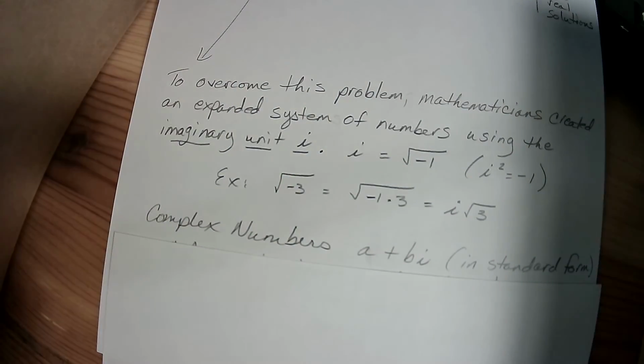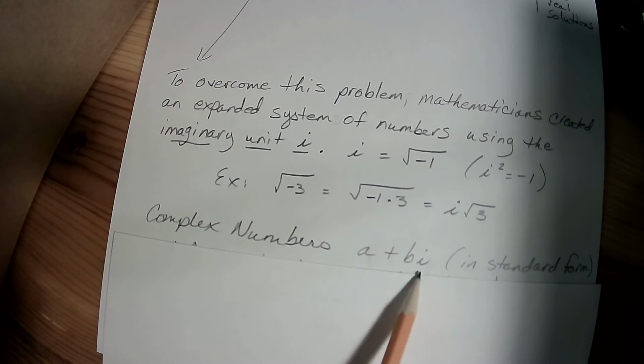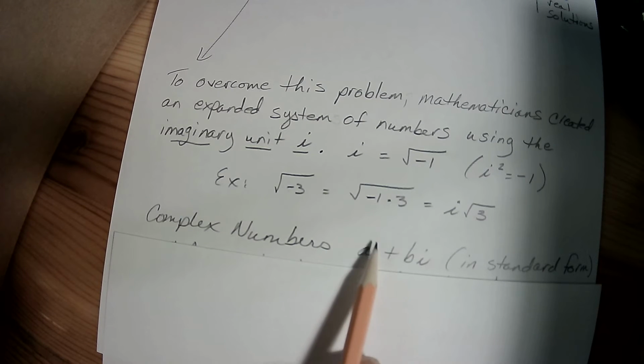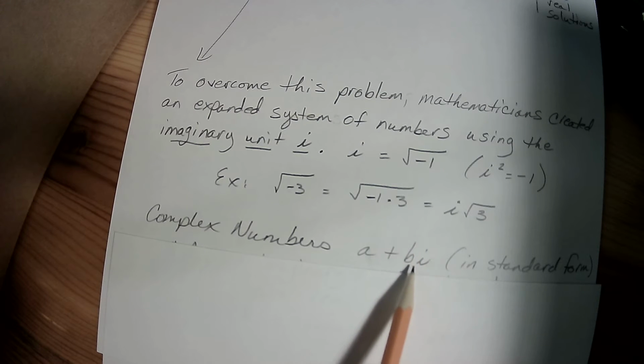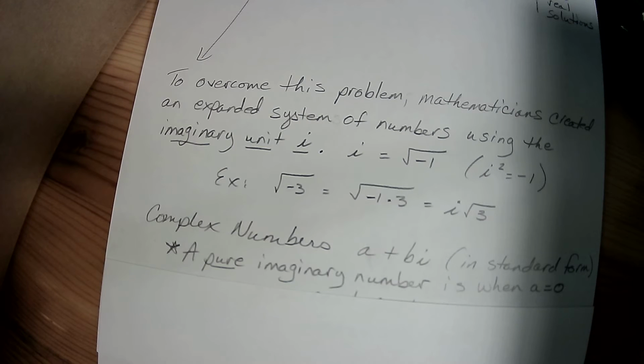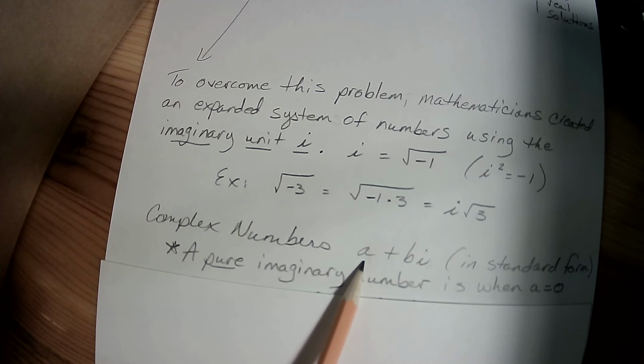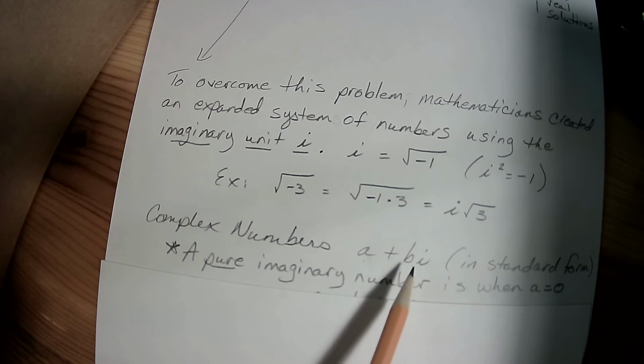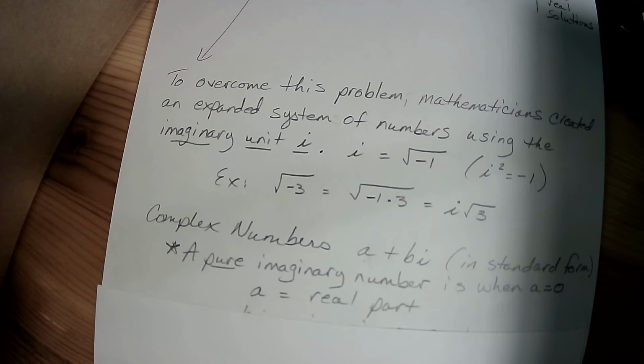So a complex number, this is standard form for a complex number. a represents the real number part, and bi represents the imaginary part. A pure imaginary number is when a is 0. So 3i would be considered a pure imaginary number. Again, a is the real part, b times i is the imaginary part.